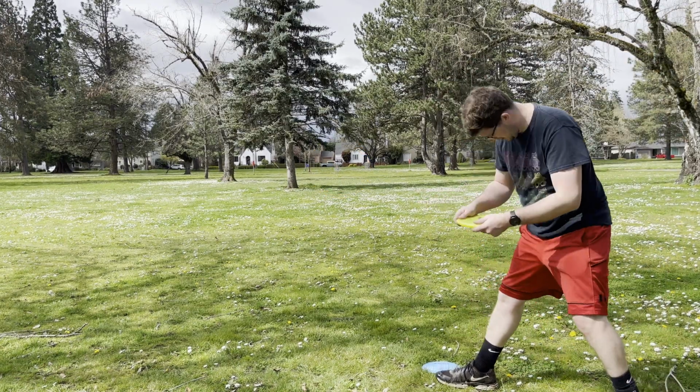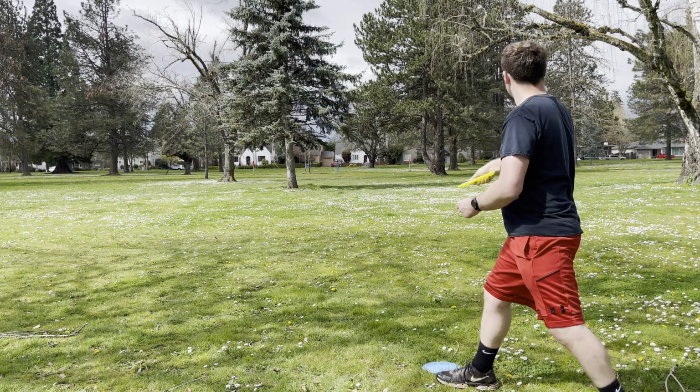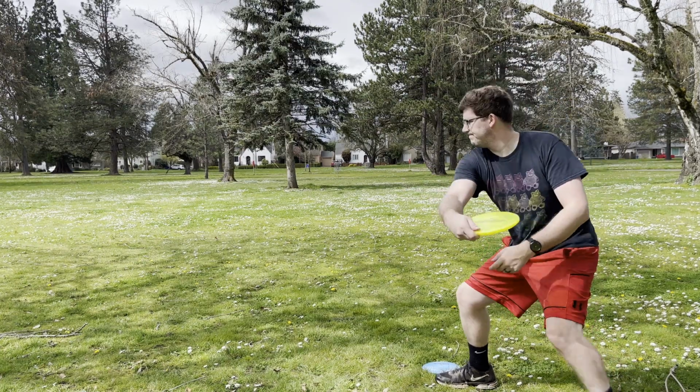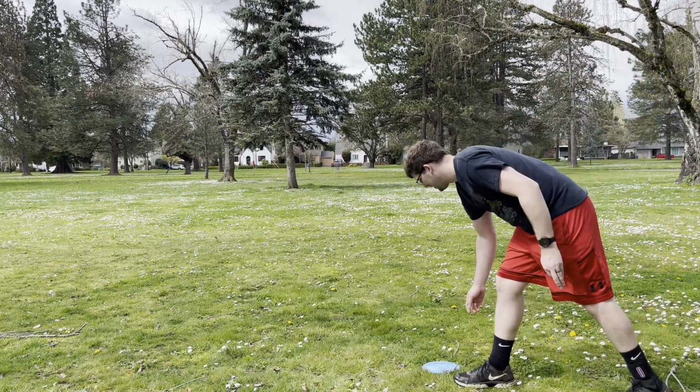Unfortunately, again, this is an early release throw. A couple of situations where an early release may happen is if your disc is wet. It is also a common error when throwing with a fan grip. And I will be putting out a video here in the coming weeks going over different types of grips that you can use while throwing a disc.